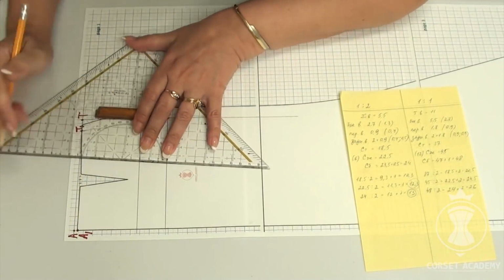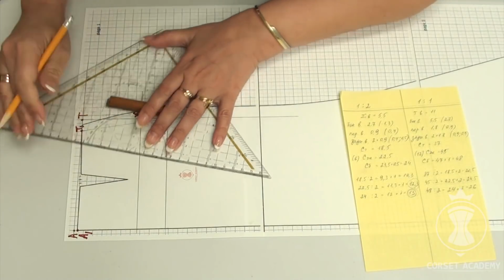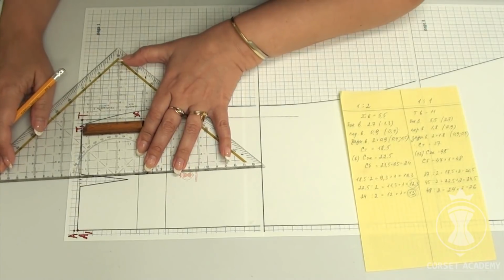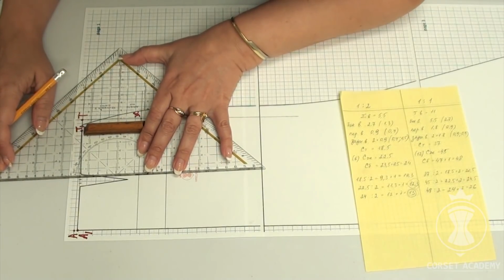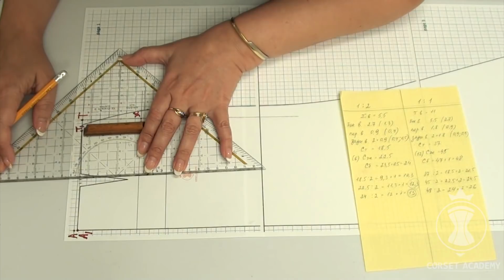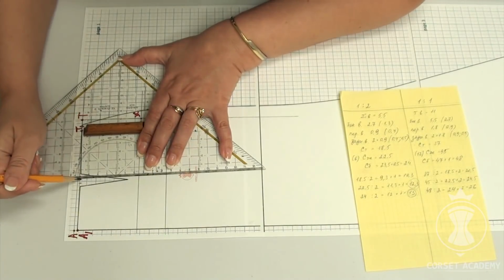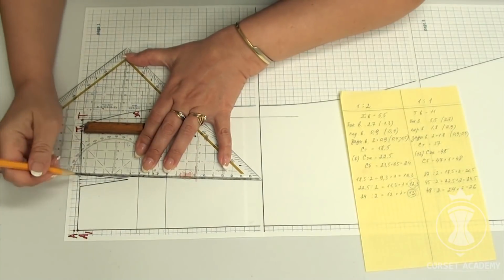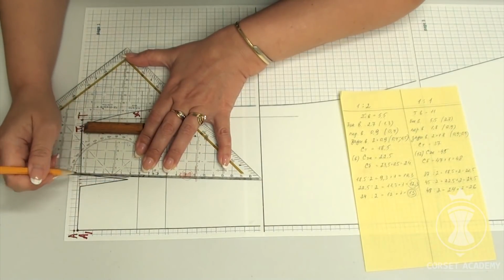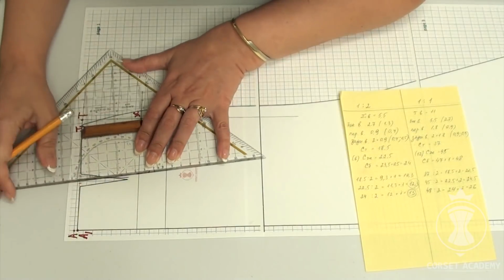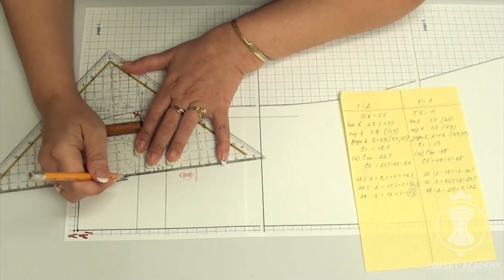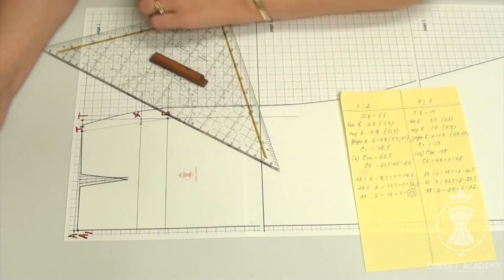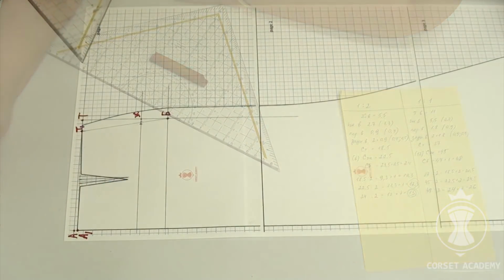I draw a perpendicular to T1 to A1 through point P and mark down 4.9 centimeters, P to P1, i.e. the length of the dart on the pattern. Then I mark 0.4 centimeters left and right of point P, points P2 and P3, and connect these new points with the top point of the dart, P1. The last dart is ready.